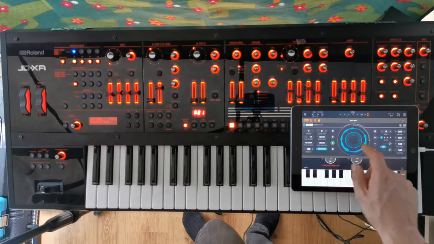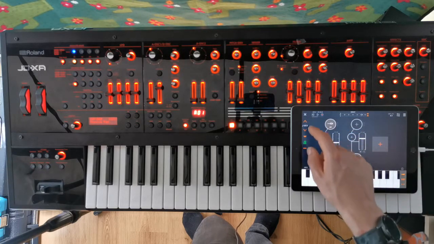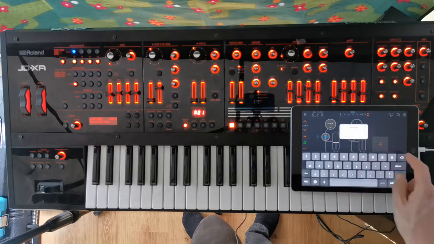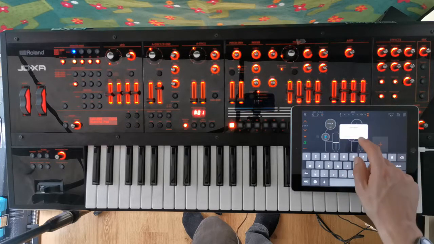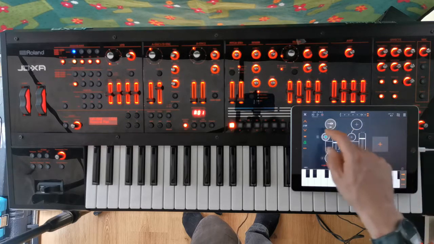So you can also loop over existing tracks. You can make it fade out the old takes, so you record effectively over them.